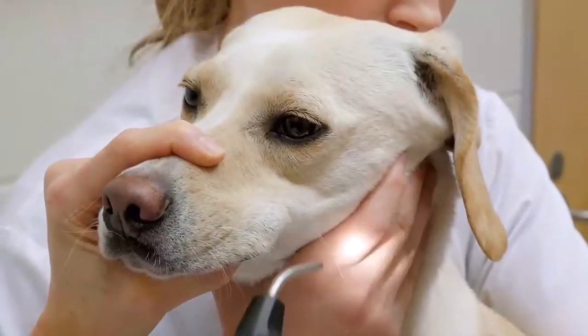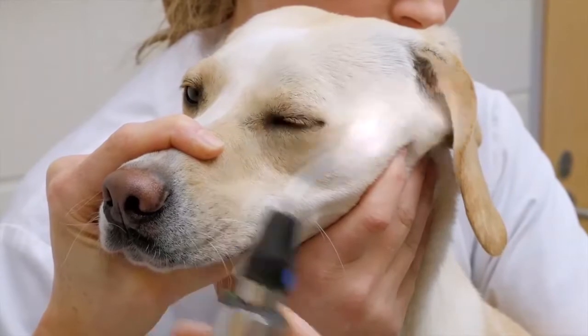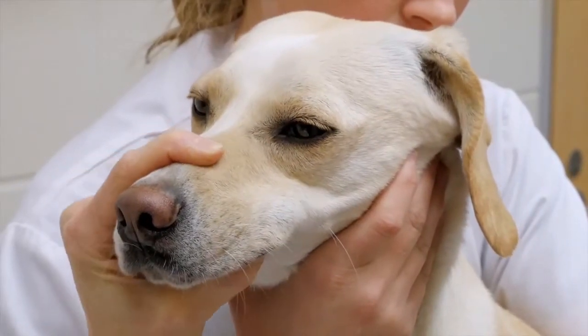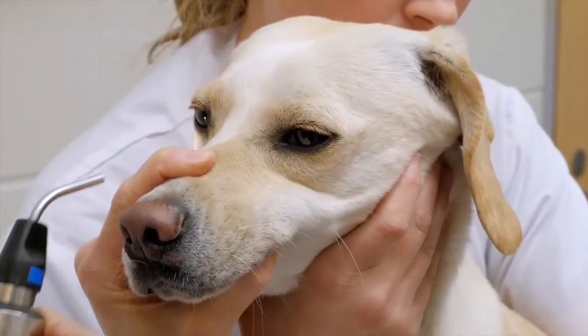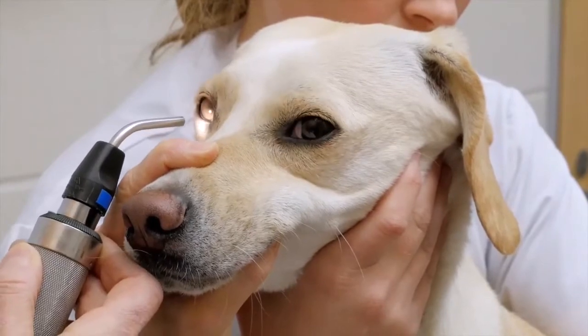Dazzle reflex. This reflex is initiated by shining a bright focal light source, such as the transilluminator, on full brightness into the eye. This should result in a partial blink or squinting response of the eye.